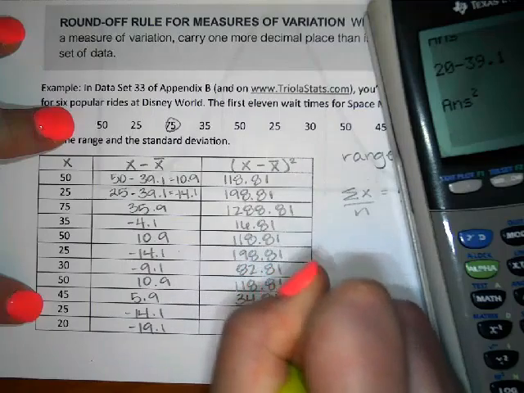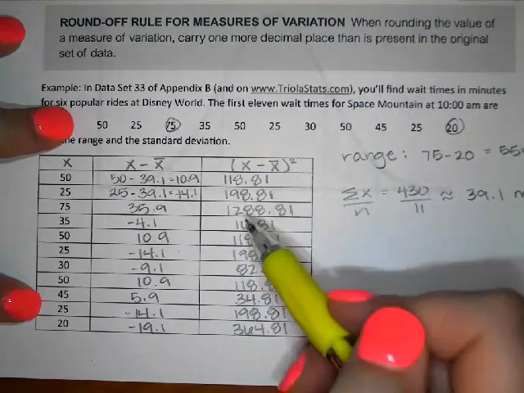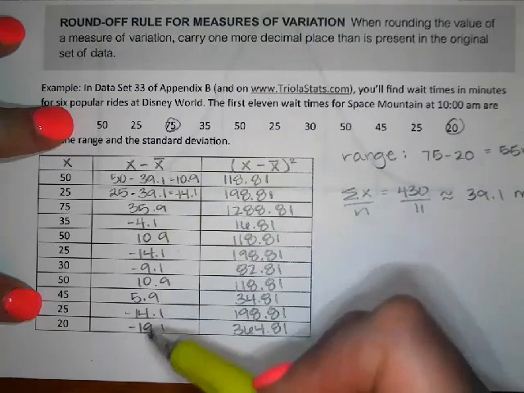Okay, so I've got all my x minus x bars, all my x minus x bar squareds.